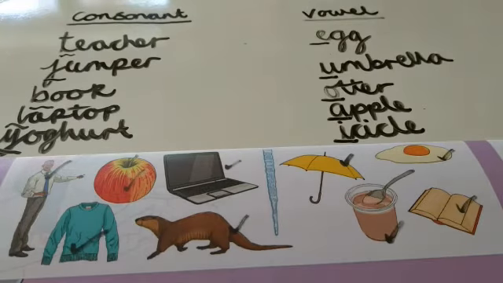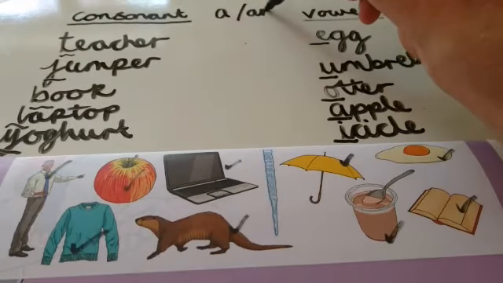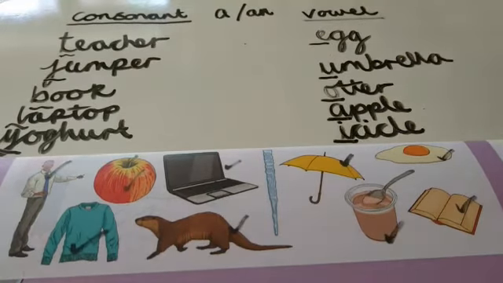What I want you to do is think about a or an. Is it a egg or is it an egg? Which one sounds correct? I'd like you to say each of these nouns, but before, I want you to say either a or an and decide which one sounds correct. Alright? So, pause the video here, have a go at saying them and writing them down and decide which one makes sense.